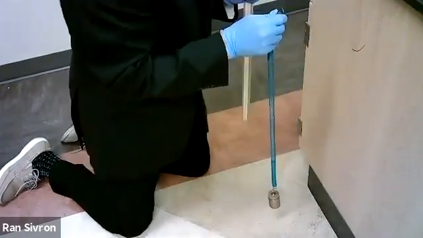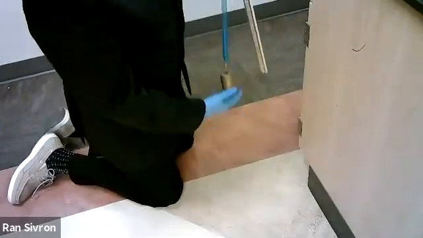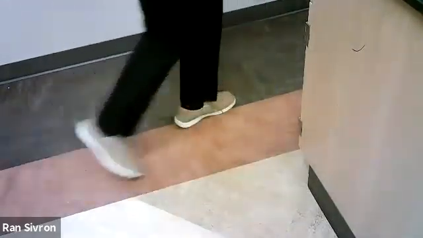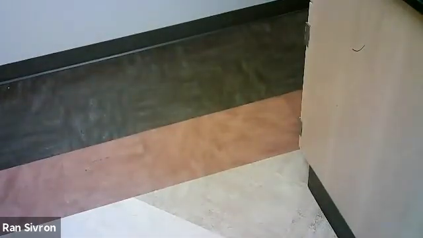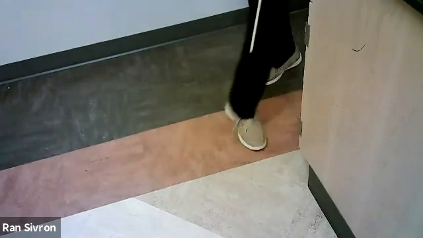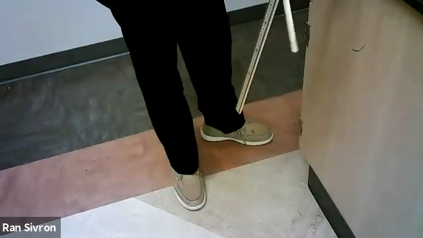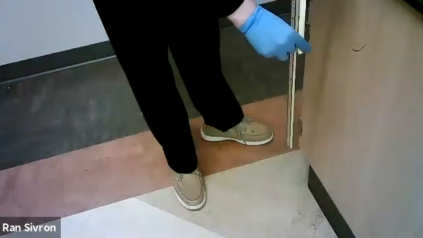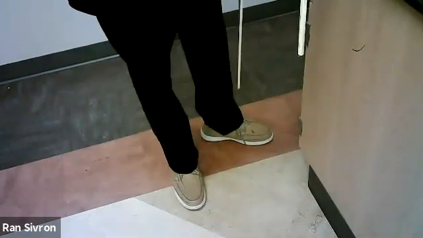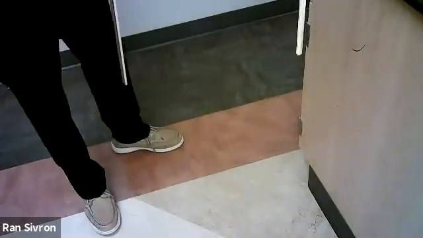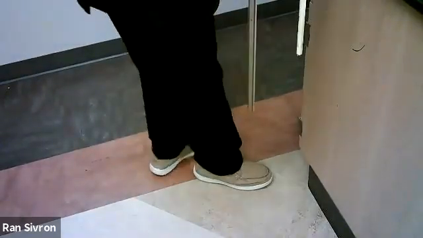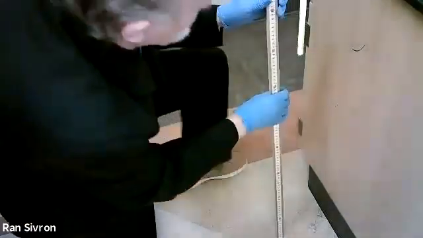Now we're going to do a different spring. Next spring is the yellow spring. For the yellow spring, let us start with the original location.